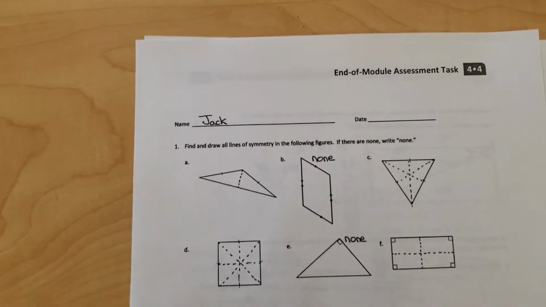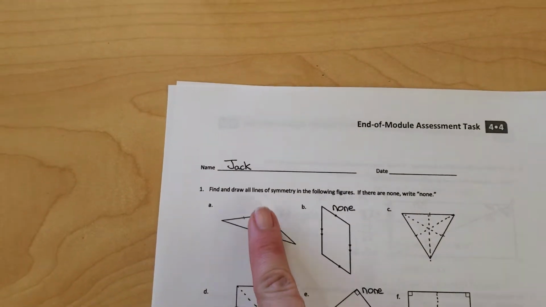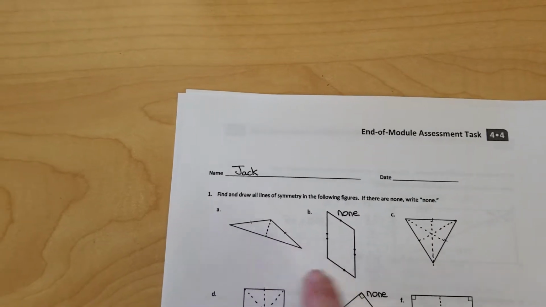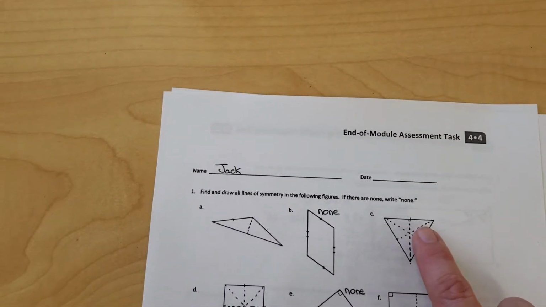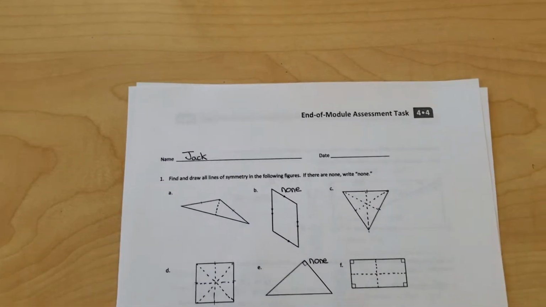So that means, let's say you put 2 lines of symmetry in here. Then just draw with the colored pencil the 1 line of symmetry. If you only put 1 line of symmetry on this, draw in the other ones. Only give yourself the point if you got it correct.